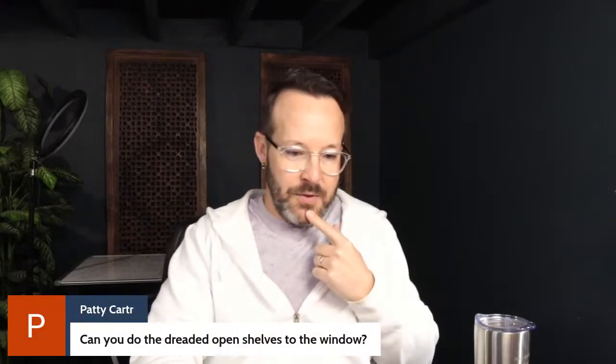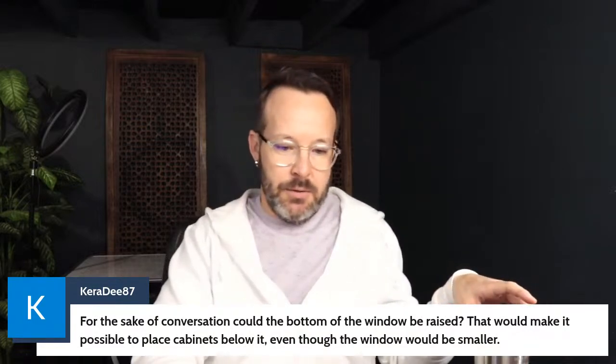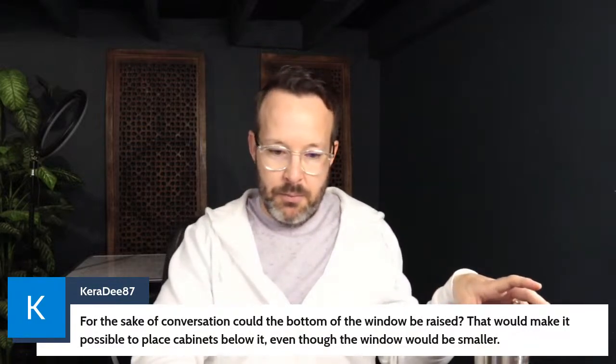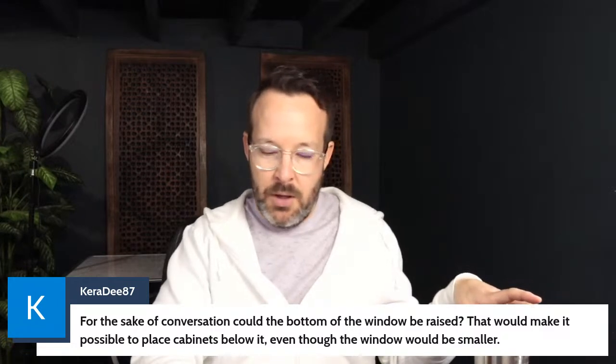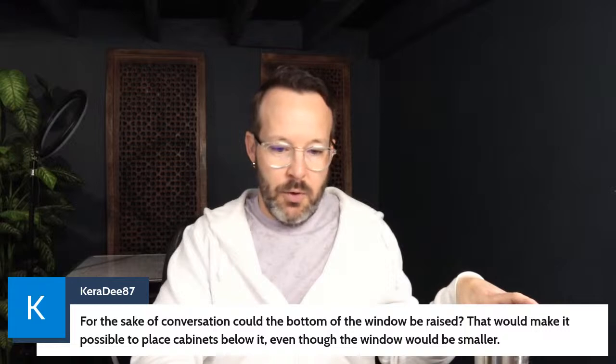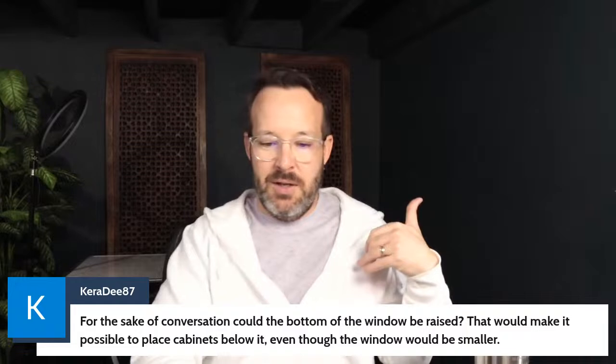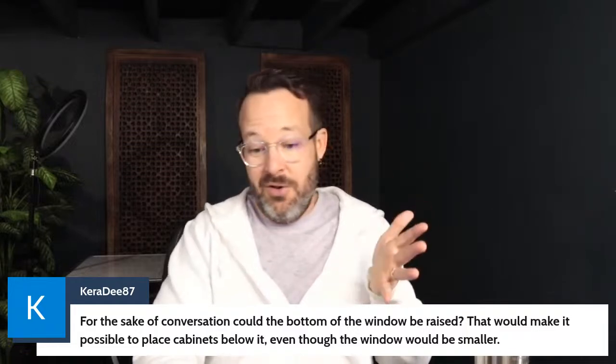Can you do the dreaded open shelves to the window? I could put those in and see what they look like. For the sake of conversation, could the bottom of the window be raised? That would make it possible. Yeah, it can't be. They're not changing the window. So that would be good if they could.